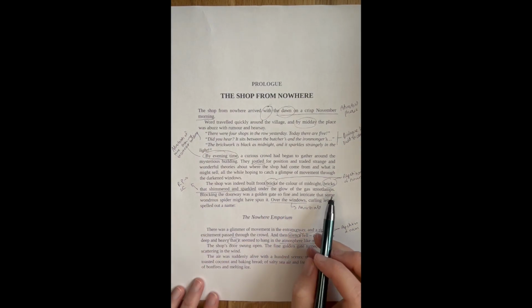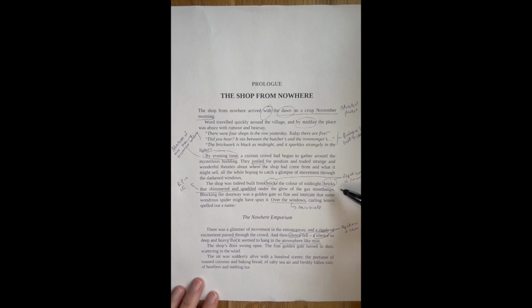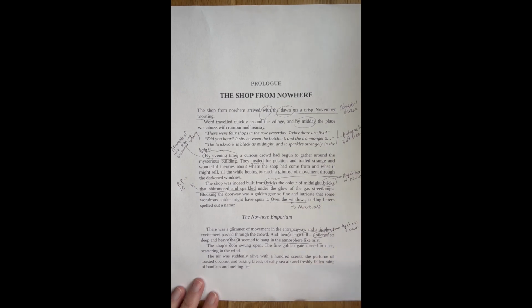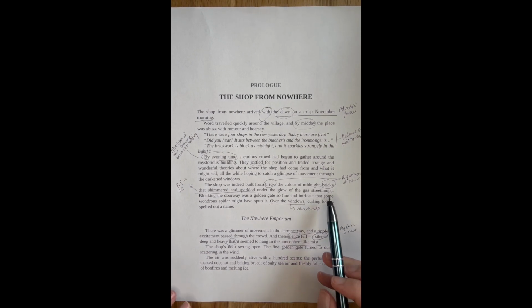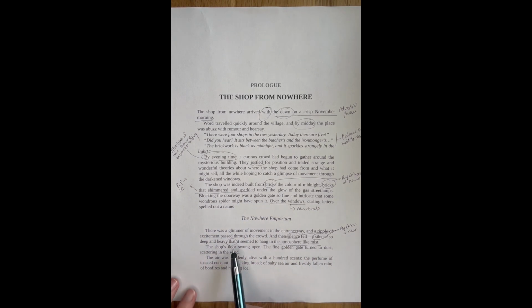So same as up here, we had the repetition of the noun, followed by some sort of description of what it's doing. Bricks that shimmered and sparkled, a silence so deep and heavy that it seemed to hang. So that's something I'll draw attention to.